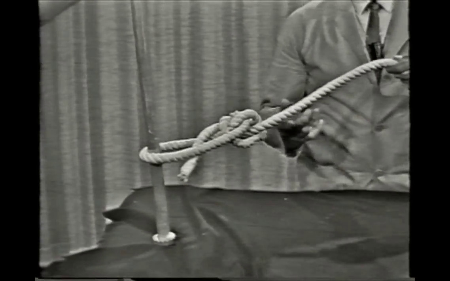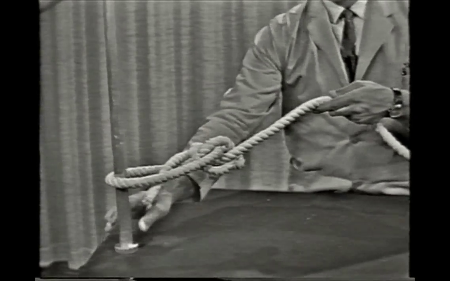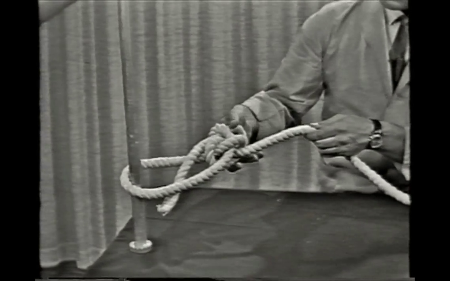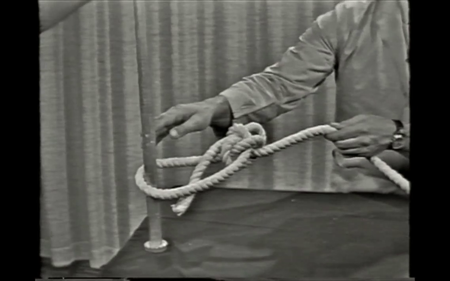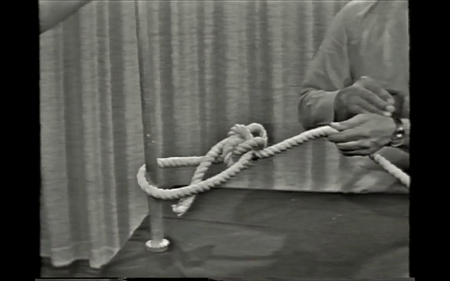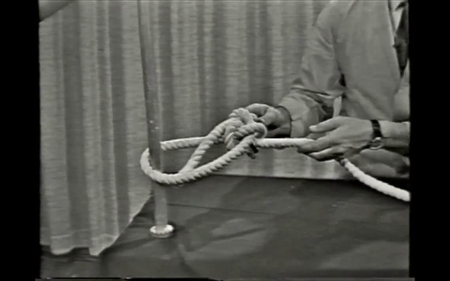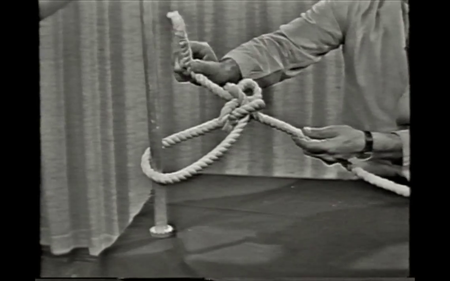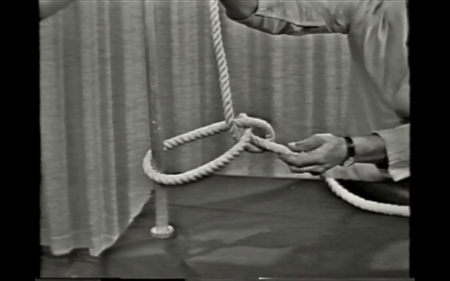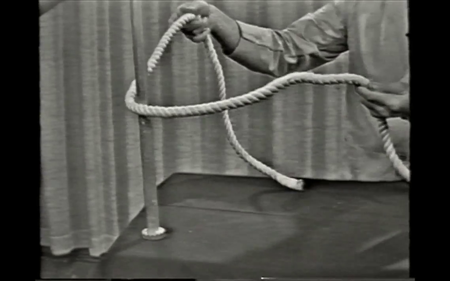This has the advantage of, if an animal does decide to pull back, the entire knot will not pull up next to the object. The animal will not get loose. And yet, if you need to get this animal freed quickly, you simply can pull up on the end part which was fed through, and immediately the animal is freed. And this is a very, very satisfactory knot.